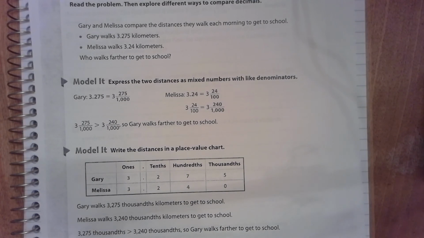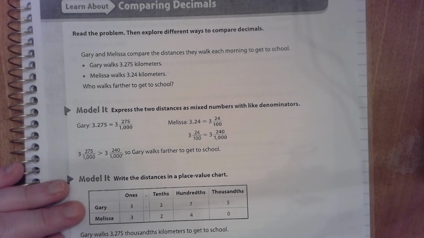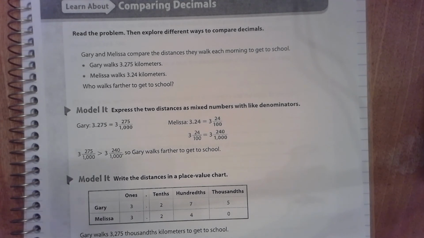Okay, so today we're still going to compare decimals, but we're going to throw something into it. We're going to throw the whole number into it. And to be honest, it doesn't make a bit of difference when we compare. It's just adding another number. So let's look at it.